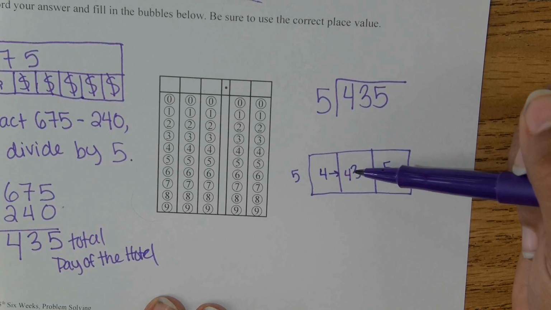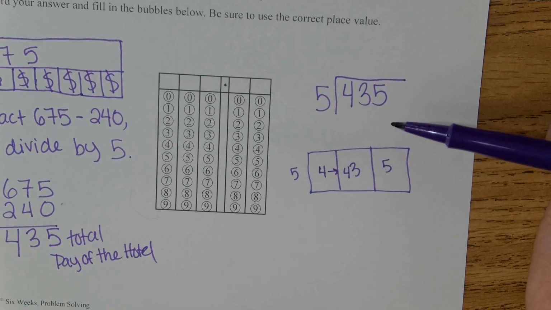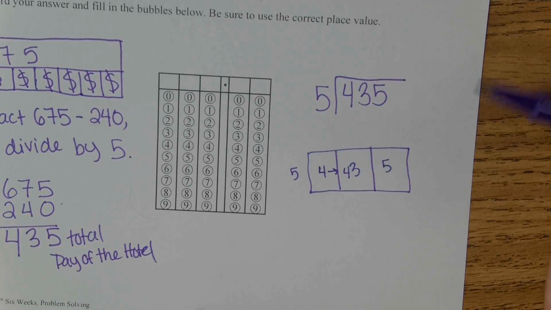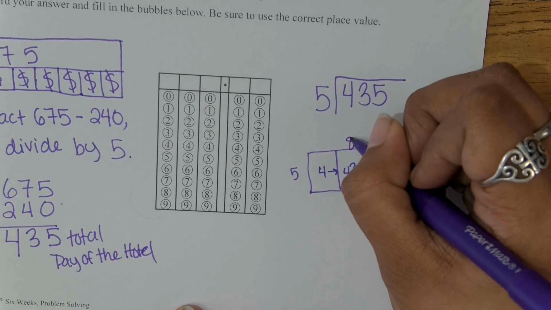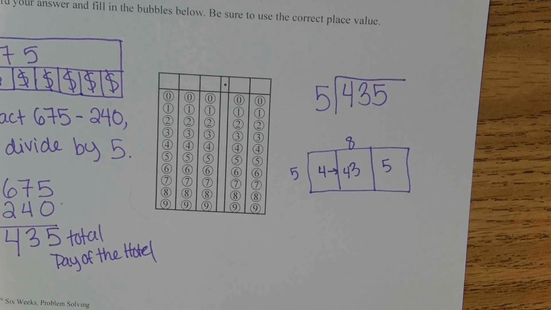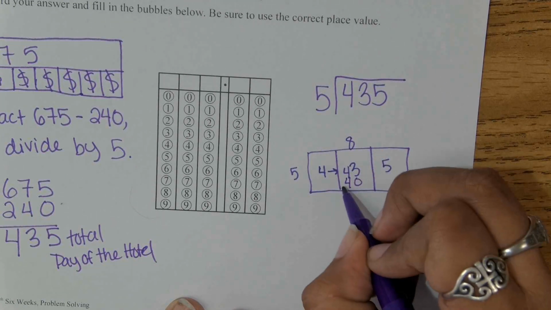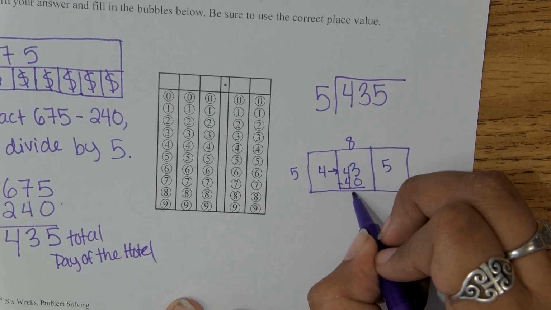Well, how close can I get from 5 to 43? 5, 10, 15, 20, 25, 30, 35, 40. 45 is too much, so I have to go back to 40. So it'll be 8. 8 times 5 is 40. Then I subtract and I get 3.